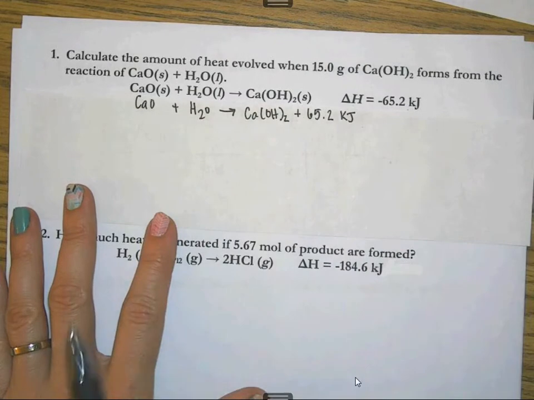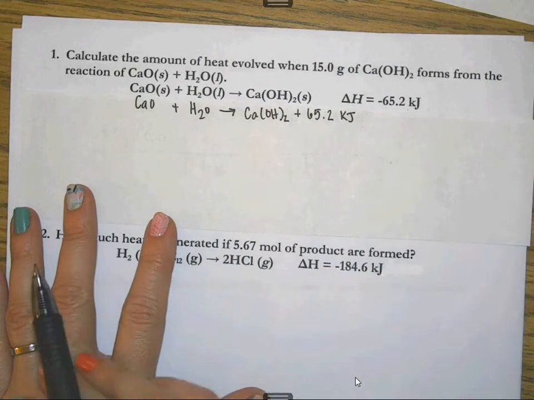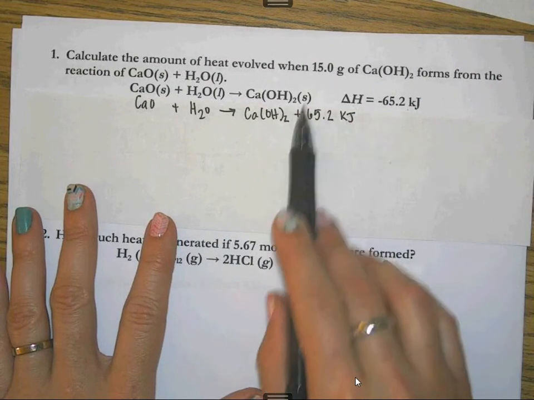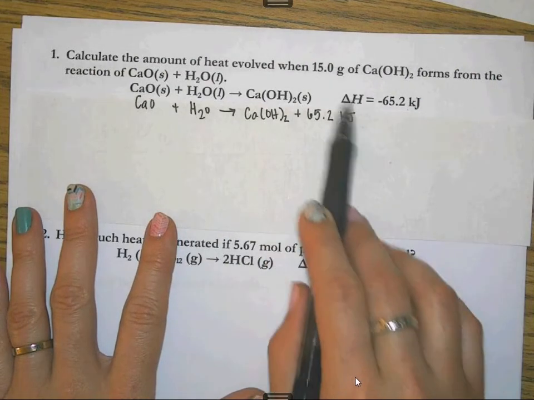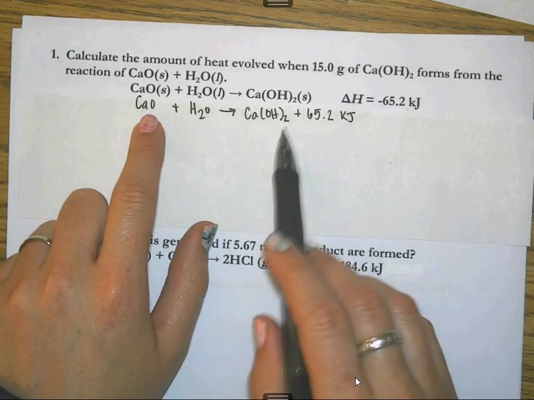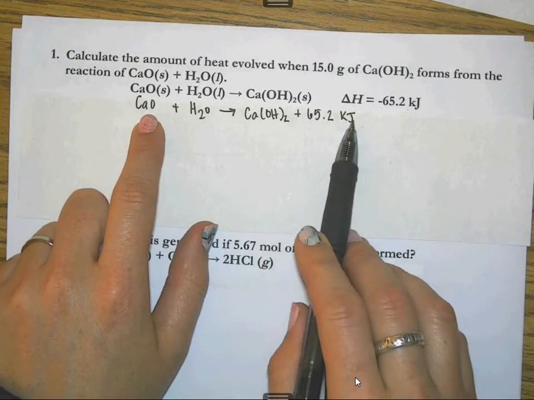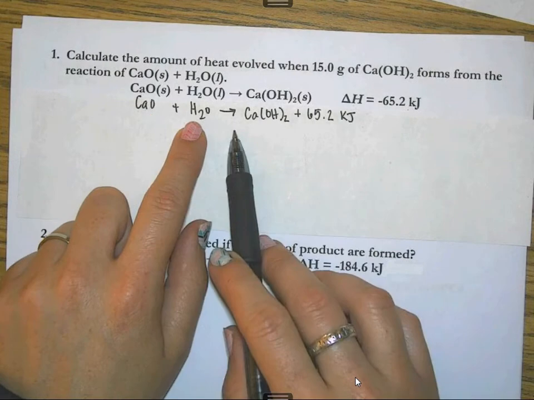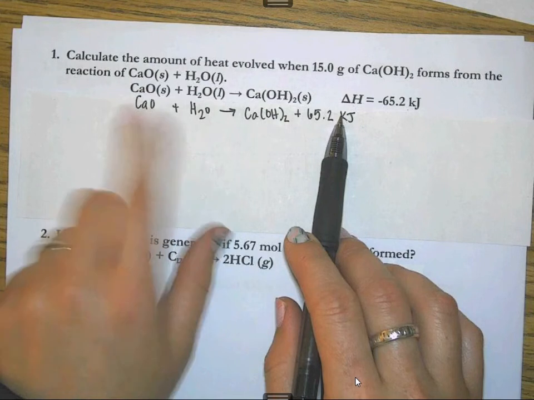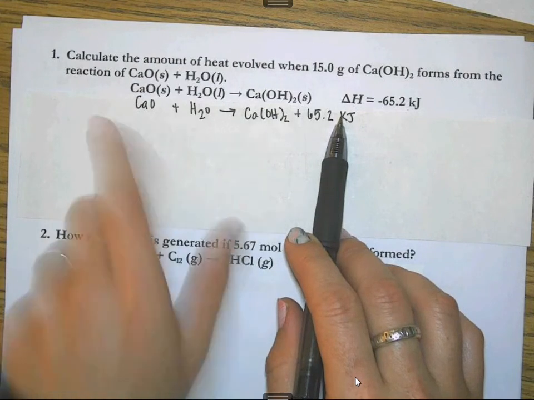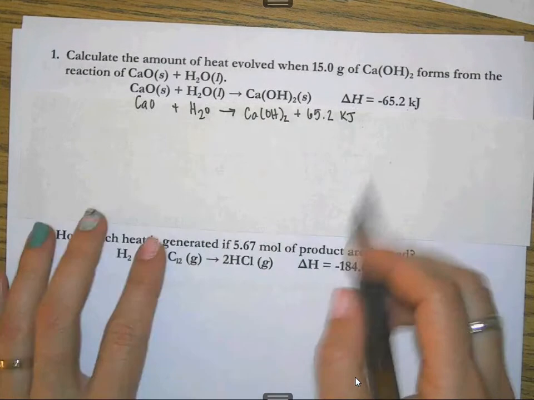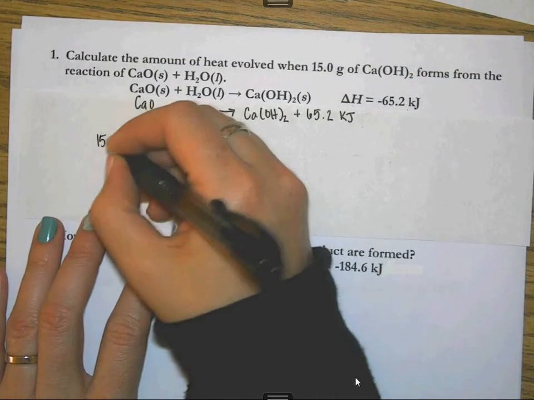The second thing about this reaction that I want to look at is the idea that it's balanced. You can go back and forth and check for just a minute, but I have to have a balanced chemical equation because I'm going to view this like I viewed my other chemical reactions, in moles. For example, 1 mole of CaO will produce 65.2 kilojoules. 1 mole of H2O would use 65.2 kilojoules. It just so happens that all of the coefficients in this particular example are 1s.